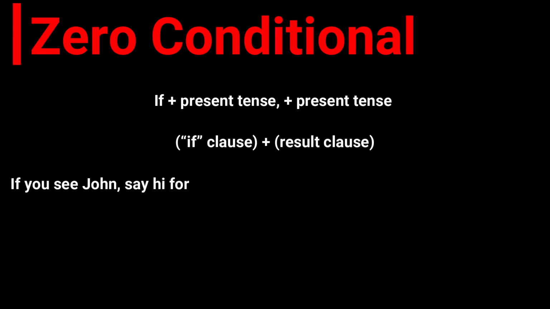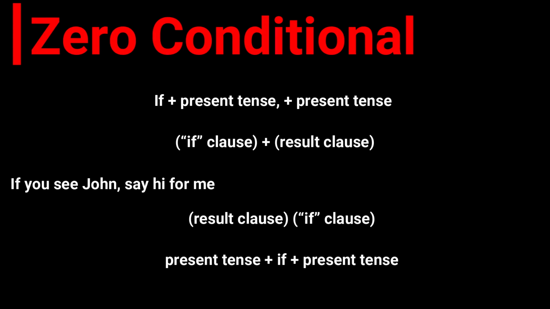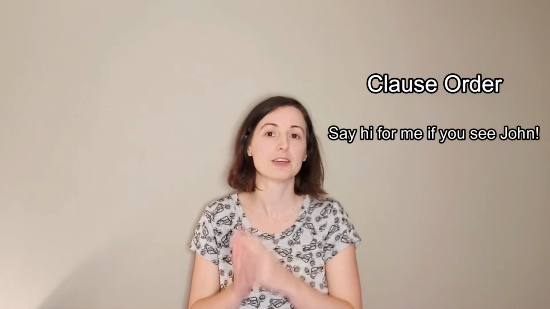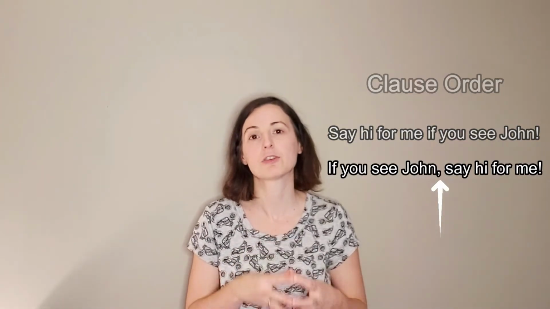If you see John, say hi for me. Or result clause plus if clause. Say hi for me if you see John. In all conditional sentences, you can put the if clause and the result clause in either order and the meaning will not change. However, if you are going to put the if clause first, then you must put a comma at the end of the if clause.